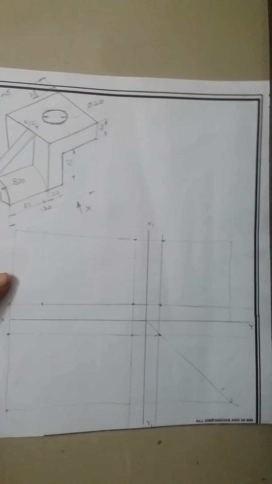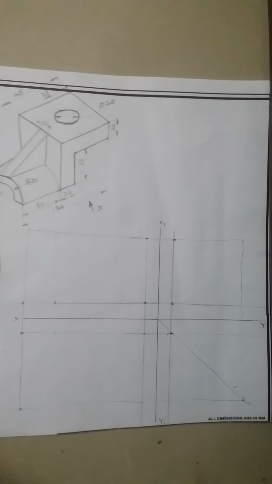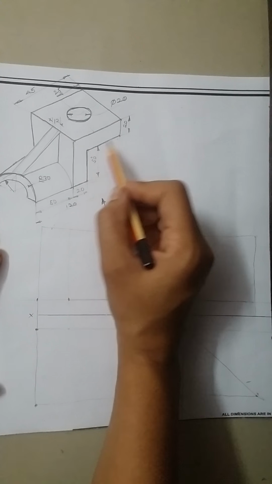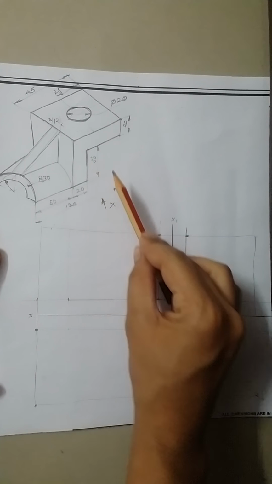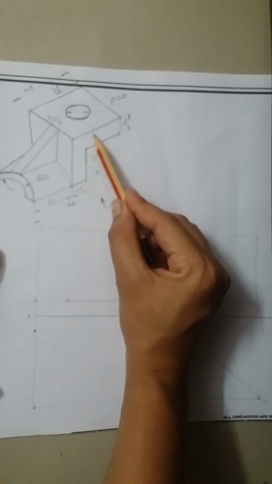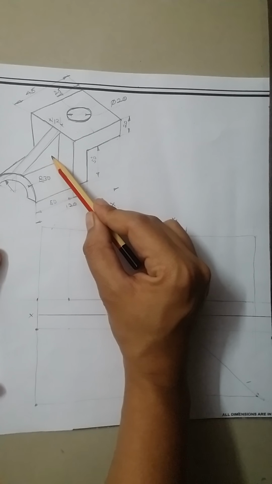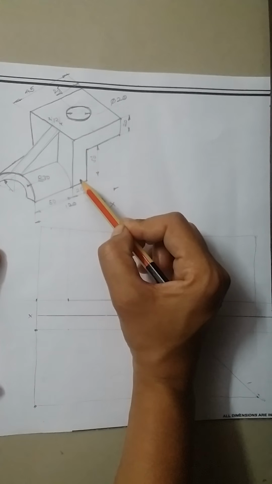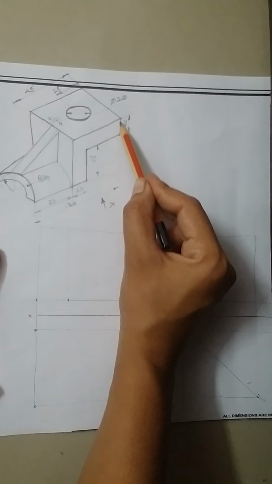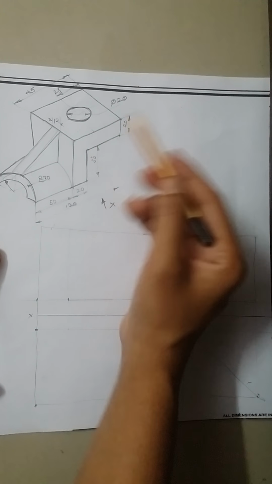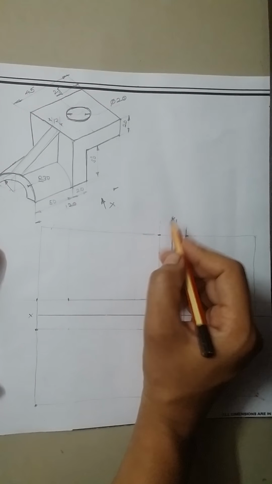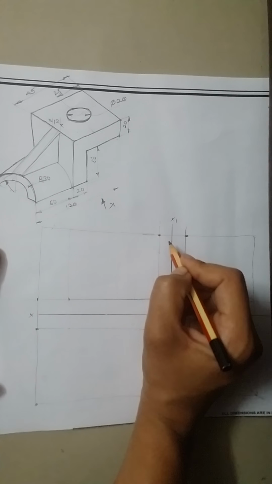Now we'll start the front view. To draw the front view, which surfaces are visible? This surface is visible, then this surface, and this surface. So first we'll draw this surface. Let's mark this 20 mm distance from the rightmost corner of the front view.